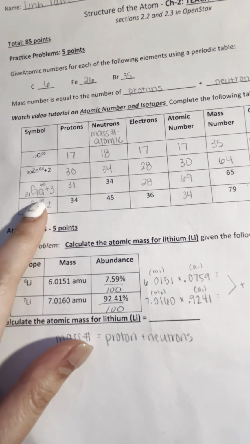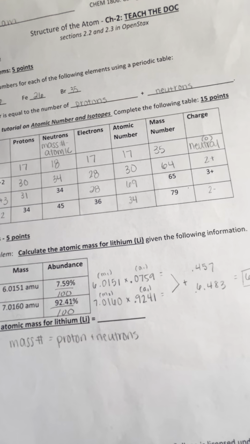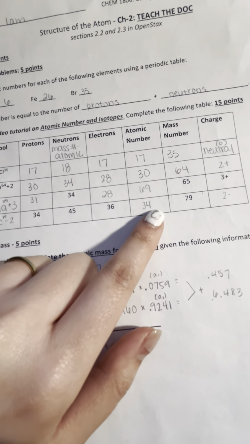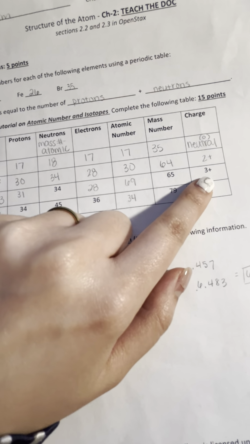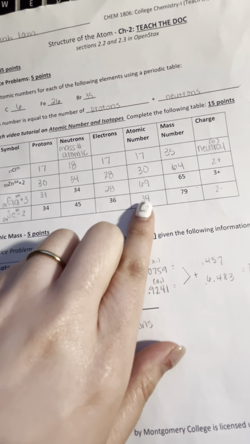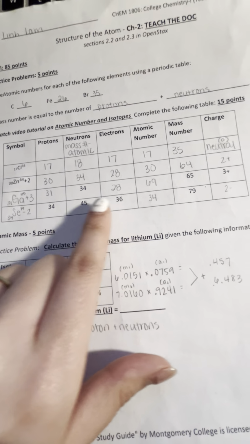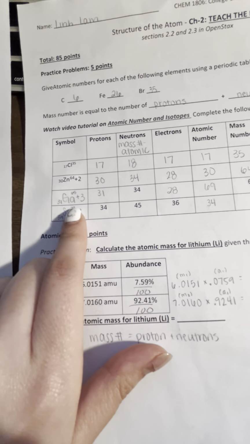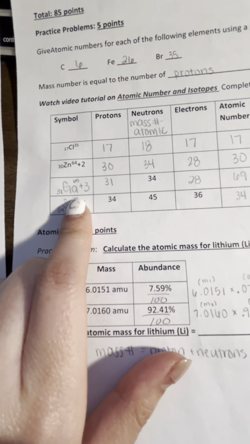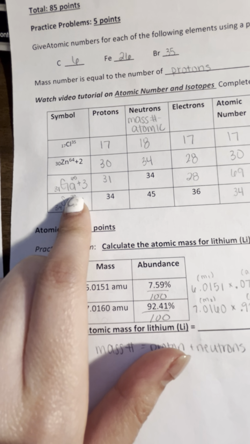And this one I worked backwards, so I looked and I saw neutrons 34, okay? But I knew that it had a positive charge of 3, which means that it lost electrons. So then I added 3, which is how I found the protons. Then I found that it's, what do you call this? Like gallium.